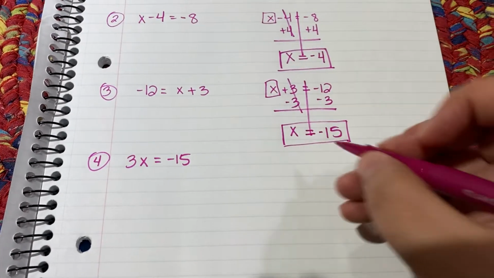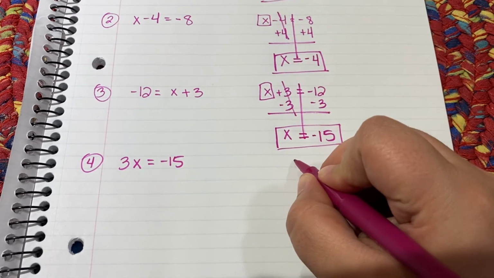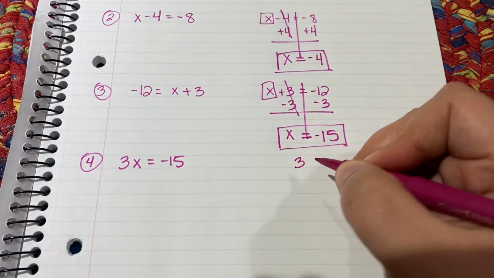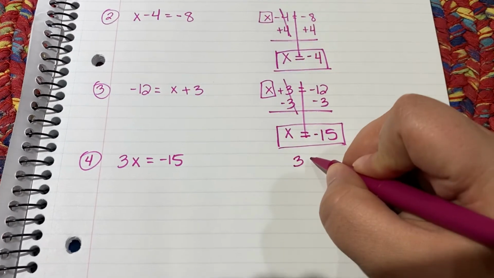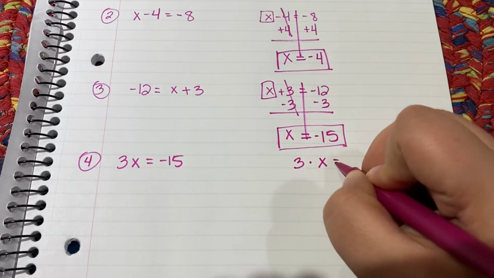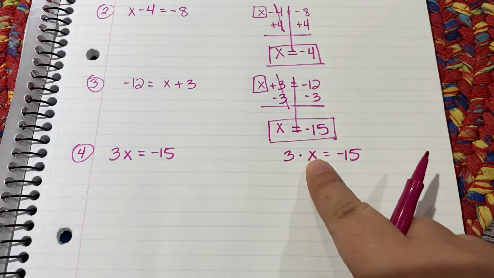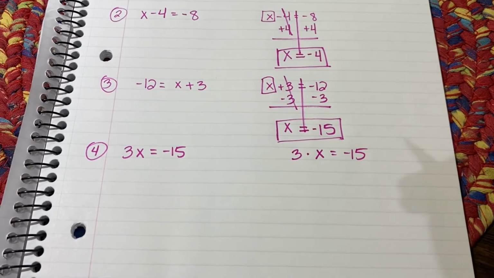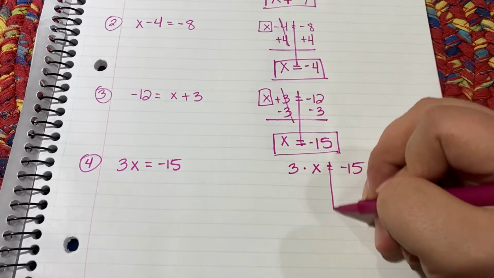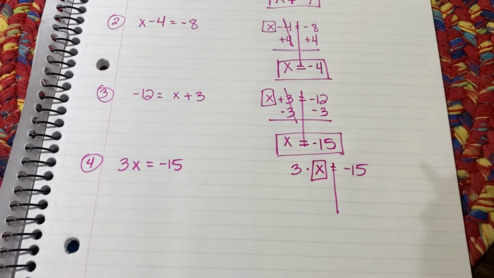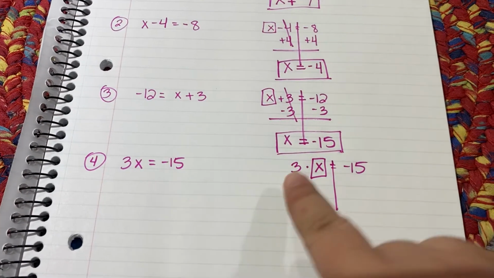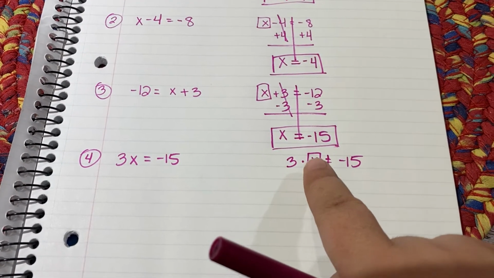So we're going to rewrite it. If it makes it a little bit easier to look at, maybe put a dot in between them. That's fine. The dot means multiplication as well. So 3 times x equals negative 15. So we're still going to do our first two steps of draw our line and box our variable. And again, we want the variable to be all alone.